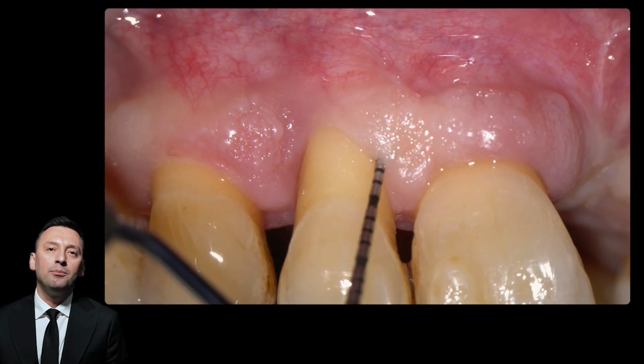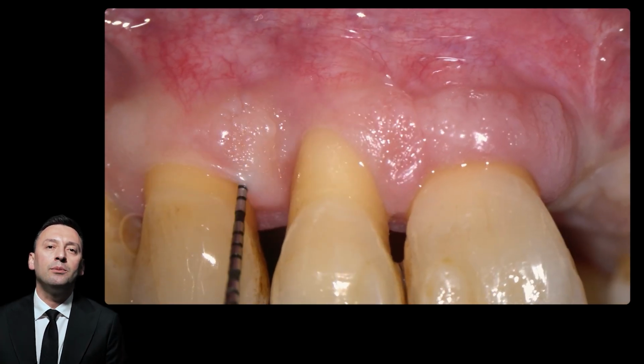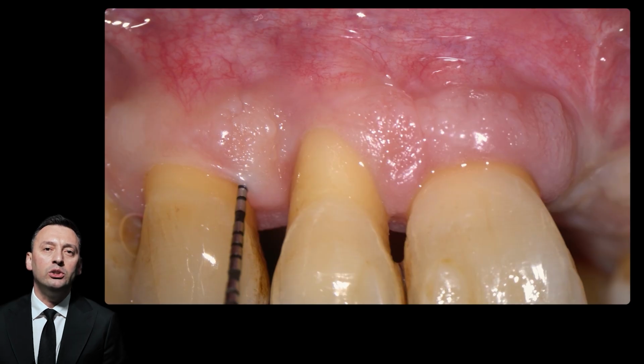So you can see pocket closure is obtained, and the patient had a low smile line, so from an aesthetic point of view, we don't have any issues to cover.